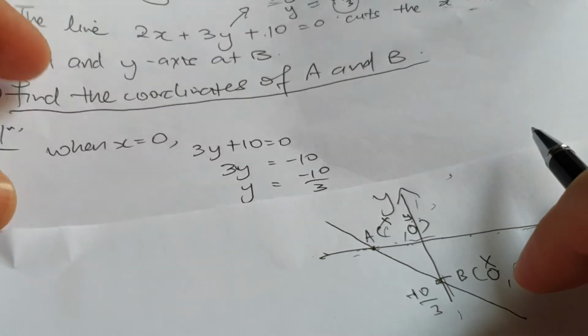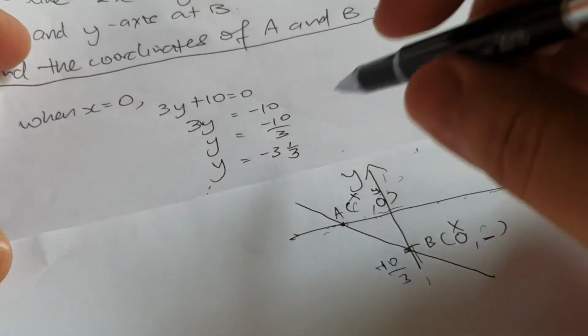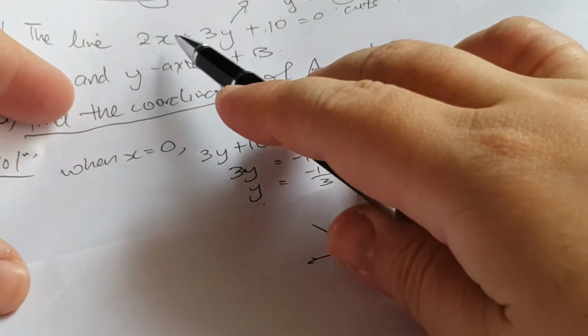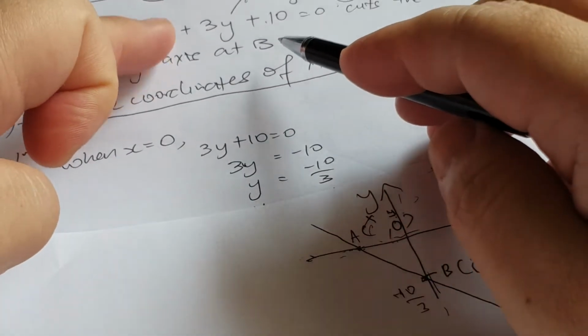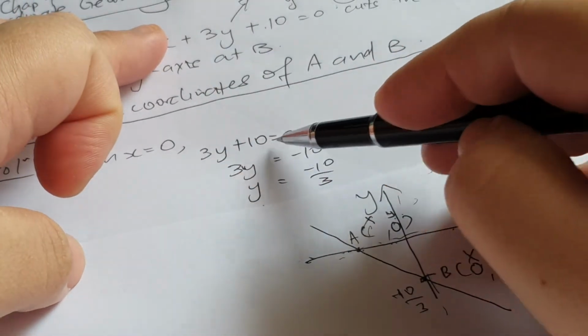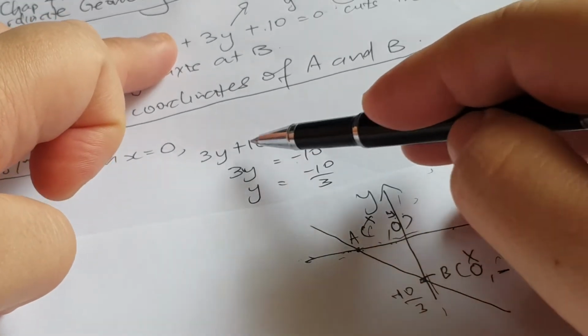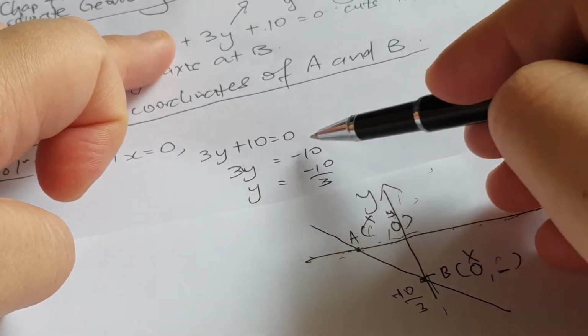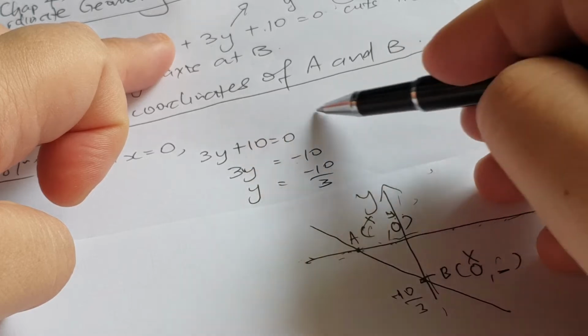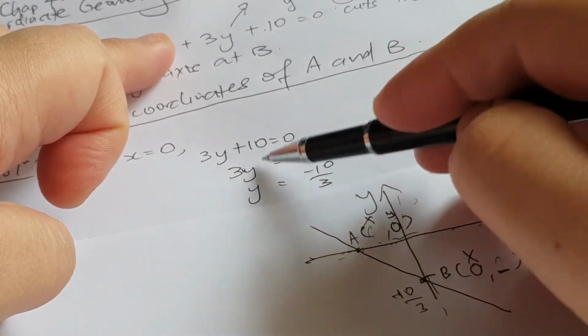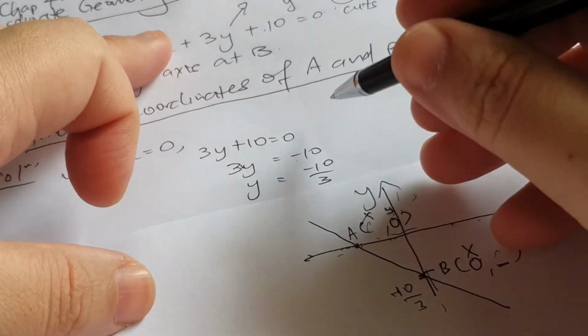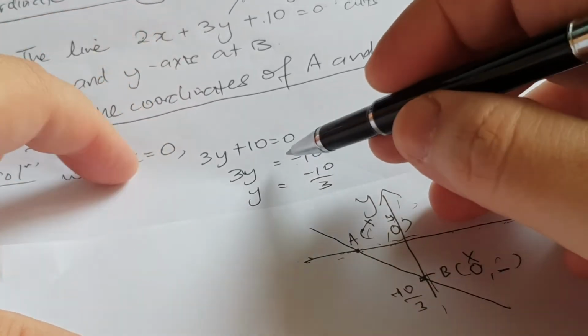So this is what I've done. When x equals 0, very simple, this whole thing disappears. So it's just 3y plus 10 equals this. Then minus 10 both sides, don't think of bring over. You minus 10 both sides like that, then divide by 3. Then what's the answer when x equals 0?